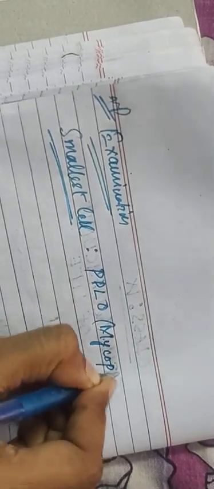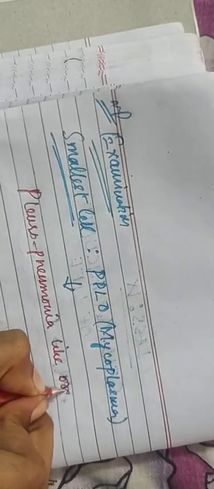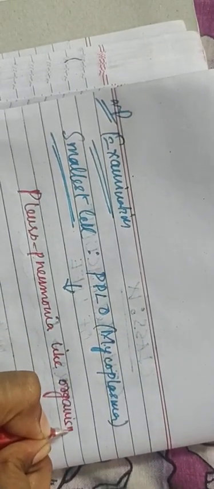Another term is mycoplasma. So what is the full form of PPLO? Please everybody remember this: pleuro pneumonia like organism. So this is the smallest cell.